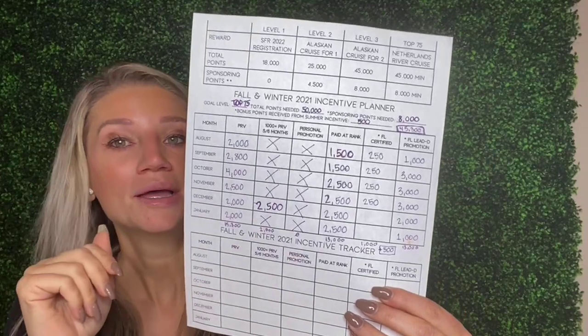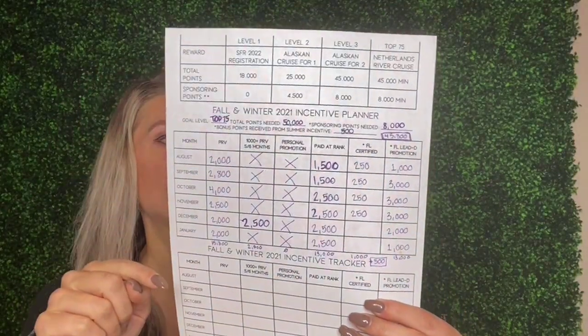1,000 or more PRV, you get the 2,500 points once. So I know I'm going to earn that in the 5th month. So I put that down there. X's for the rest of them because you only get that one time in that 5th month.